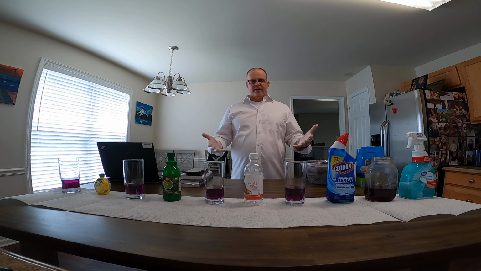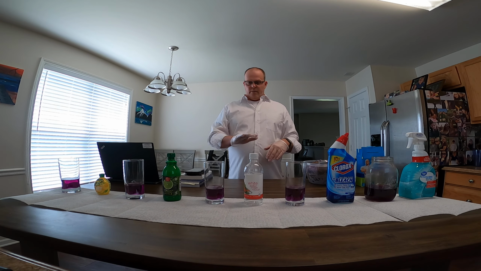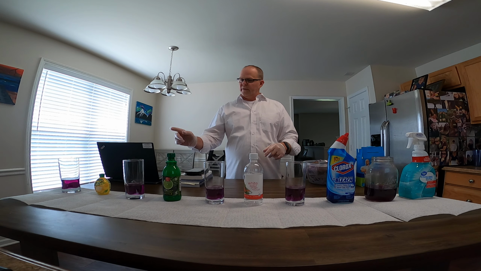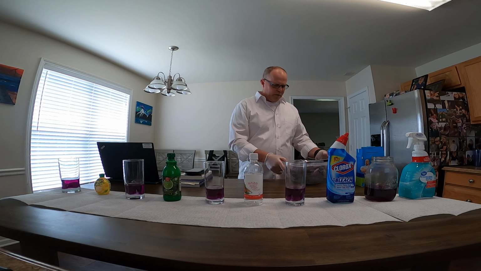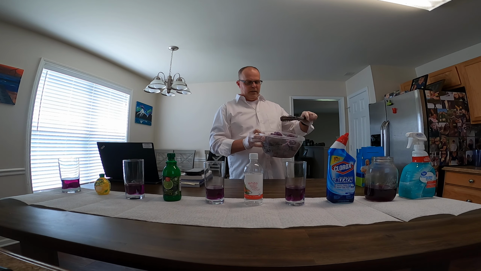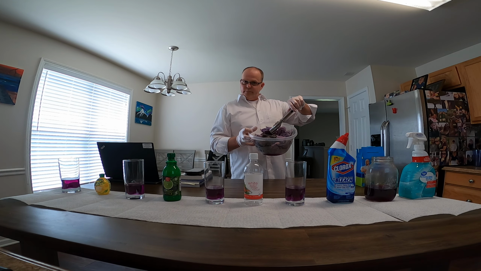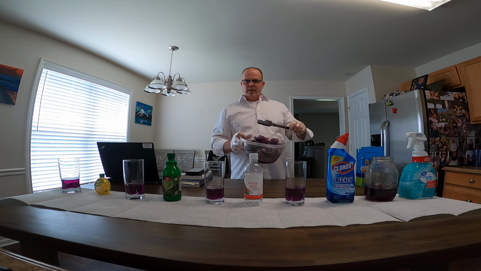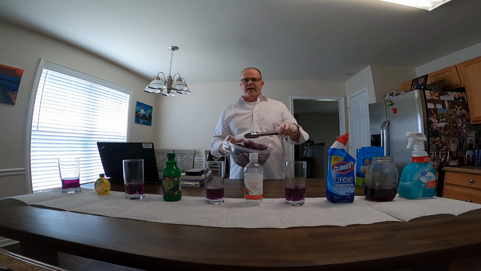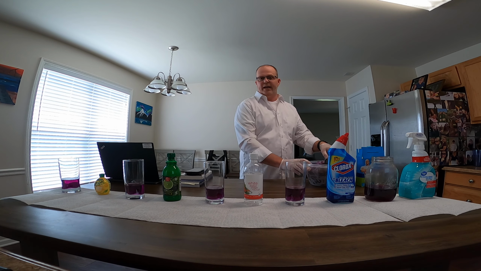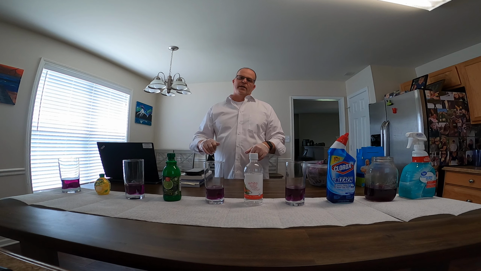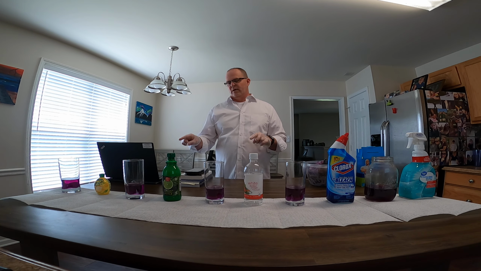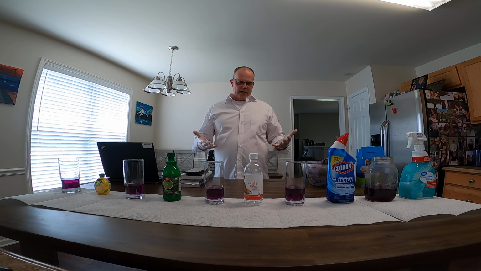One of the things I wanted to do is make sure we start with pure water. In each one of these glasses we have pure water, and what we did was boil some red cabbage. The red cabbage still keeps the water neutral but adds some color to it, so that when we add the other things, we'll be able to tell whether the pH raises or lowers based on the household chemicals that we have here today.